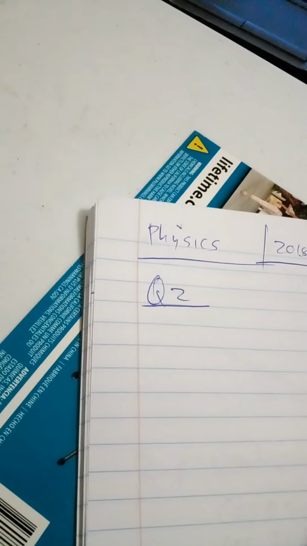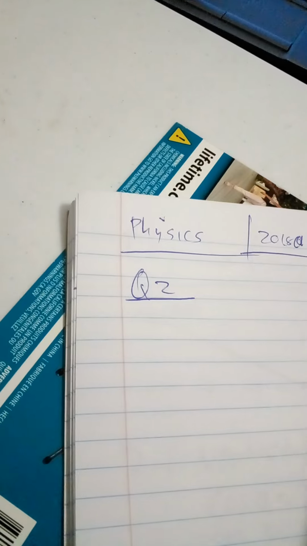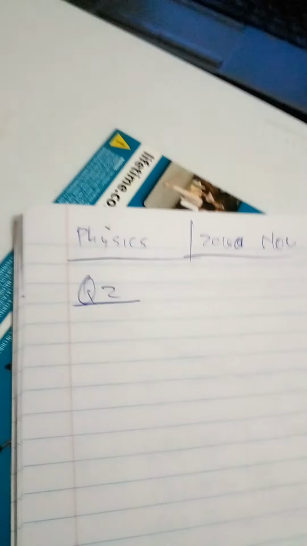Now you're going to do physical sciences, the physics part. You're going to do an exam question paper that was written in November 2018. But we are going to focus on question 2 only. I'm going to do question 3 later because I'm tired now.